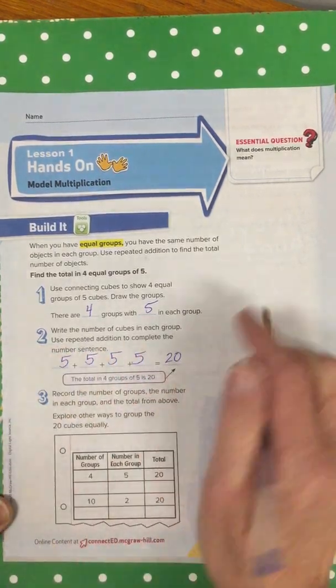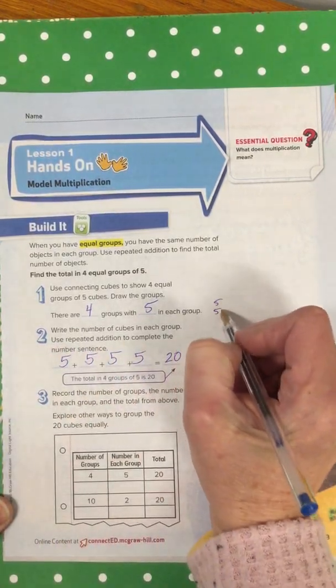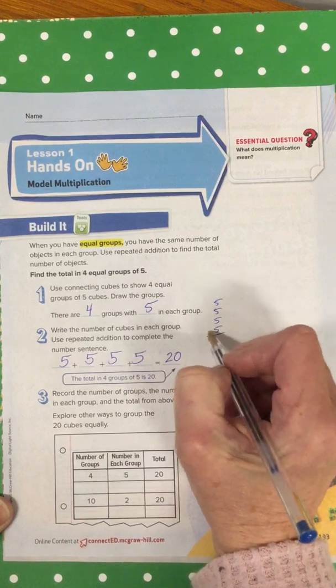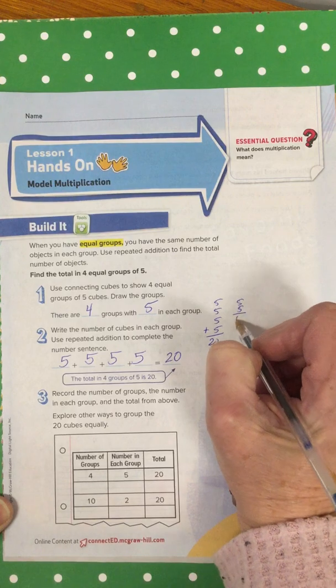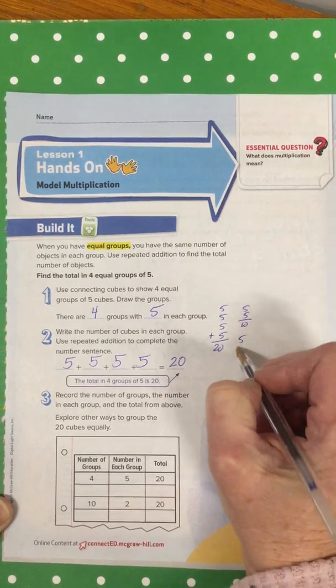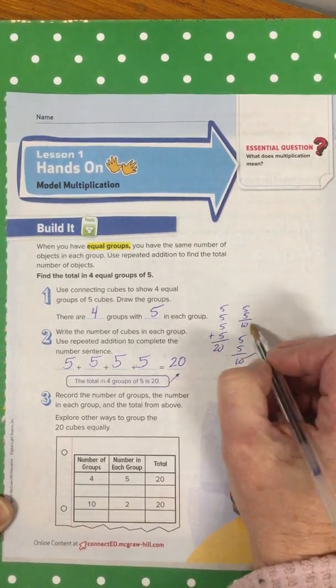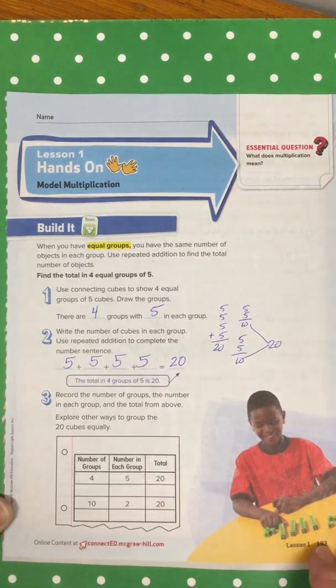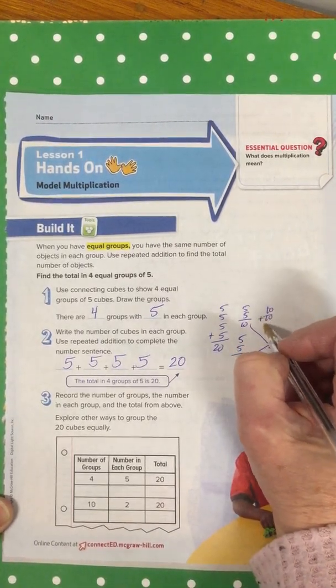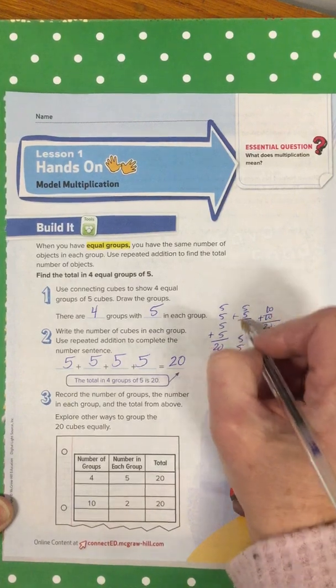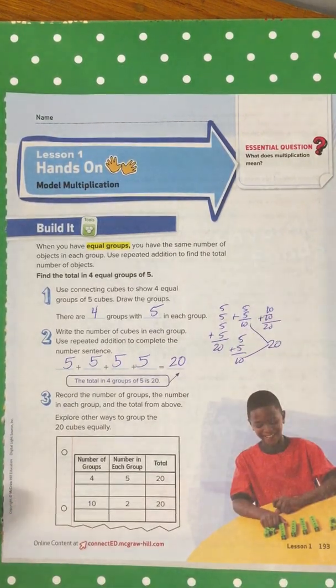If you can't see it going across the page, go ahead and just add it going down. And if you can't see it that way, just take 2 at a time. That's 10, and then 5 more, that's 10, and then I would add those 2 together to get 20. And you can write it up there too. I didn't put all my plus signs in there, but you can do that.